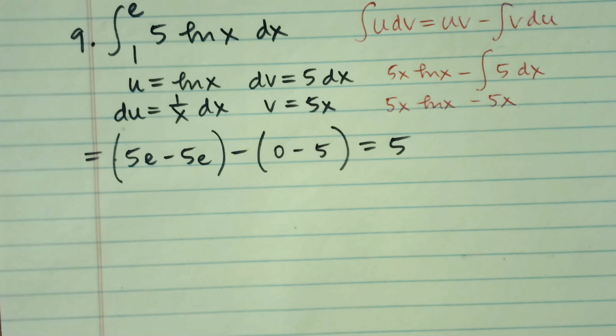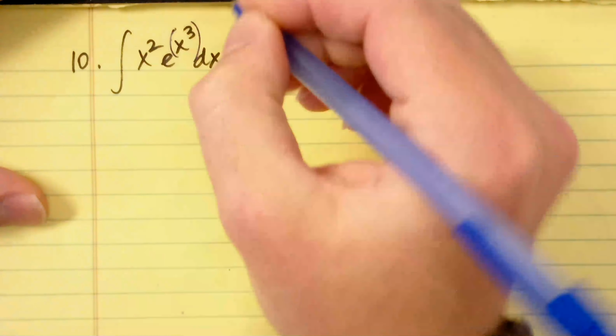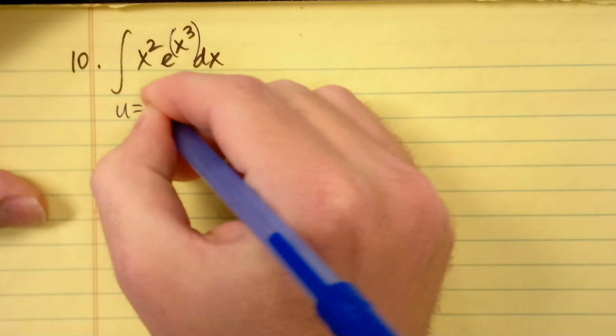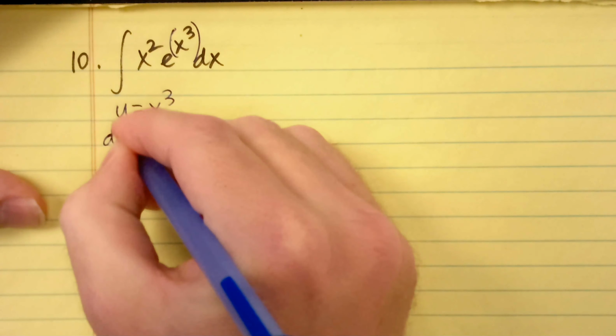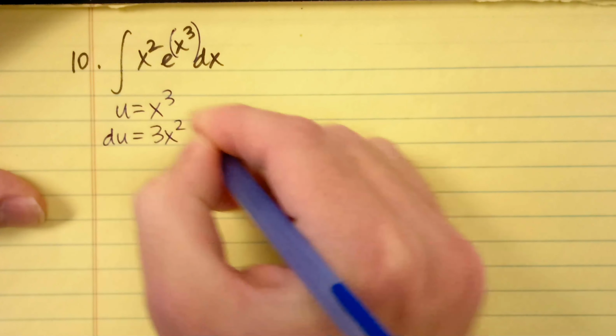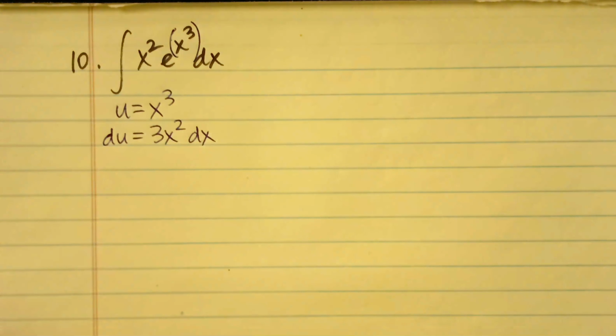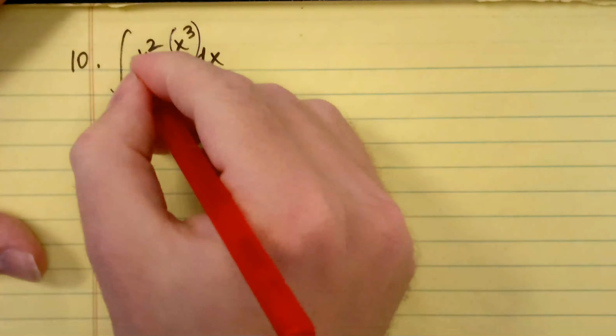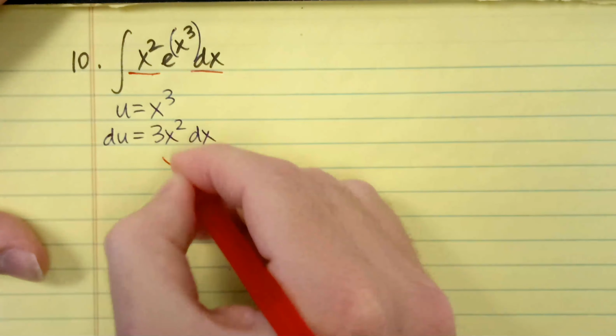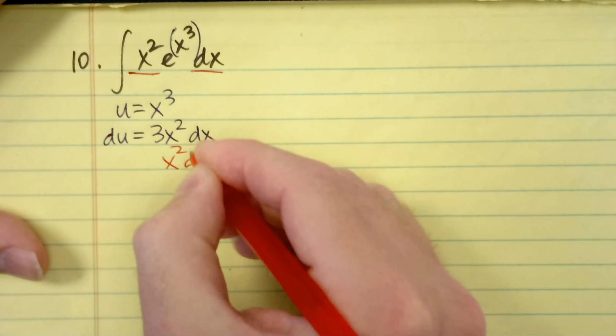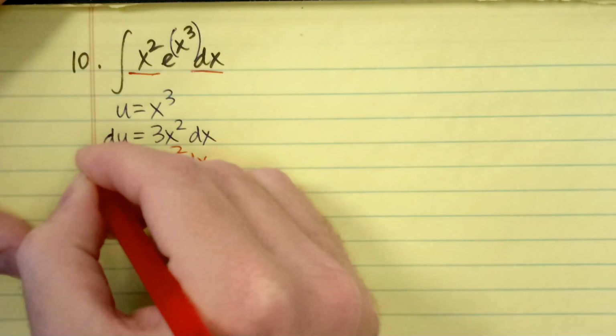All right, that's after those. Now we're going to move on to the next page. Compute the integrals using u-substitution. So the first of these is x squared e to the x cubed, and we want the inside of the composition of functions to be u. So I'm going to say u equals x to the third, so du is 3x squared dx. We don't have 3x squared dx. We actually just have 1x squared dx. So 1x squared dx is going to be a third of du.